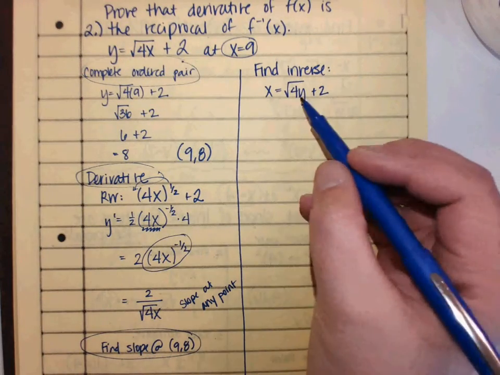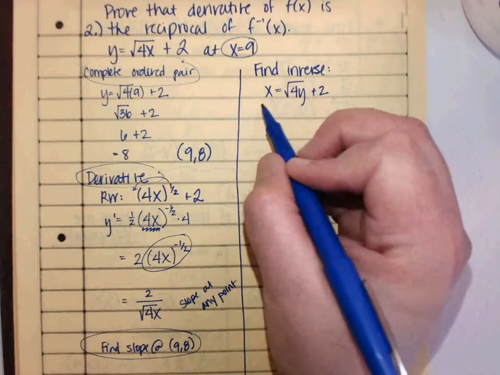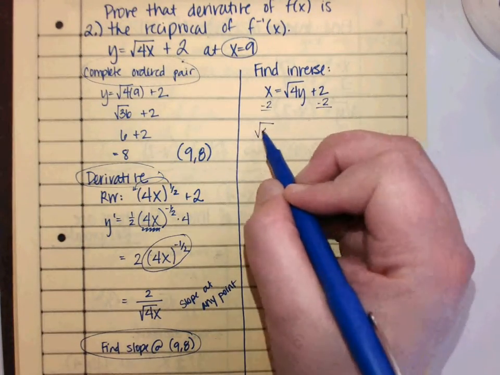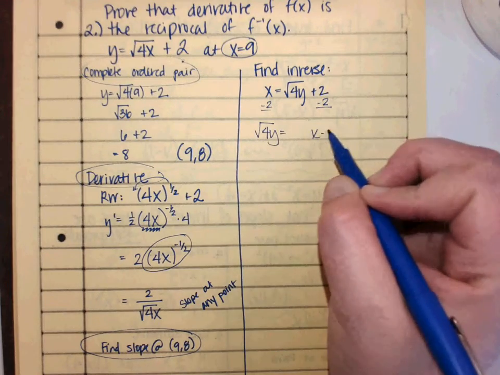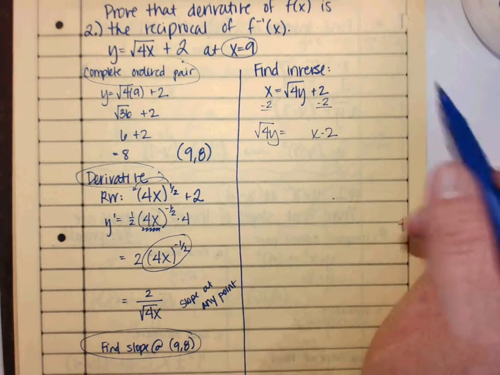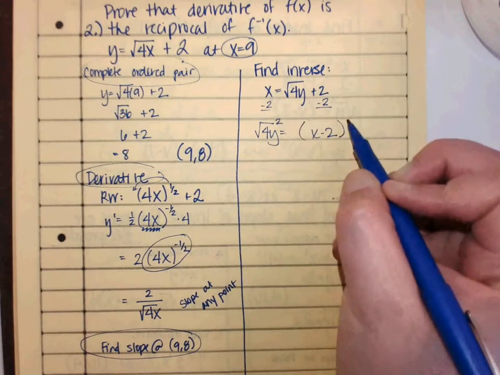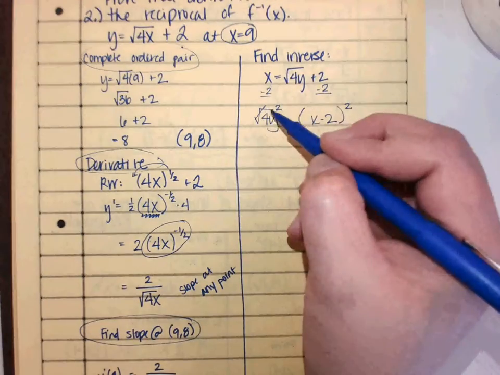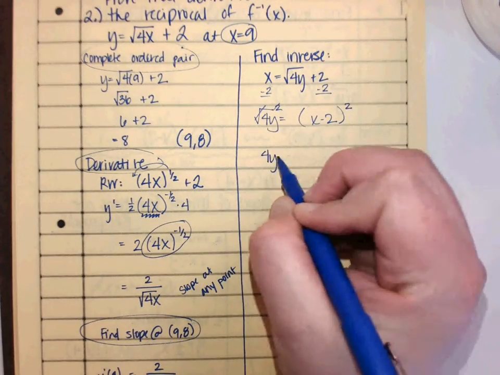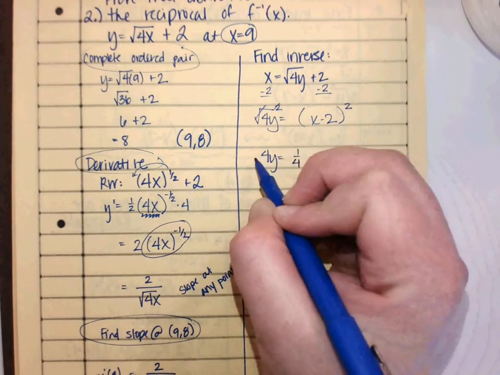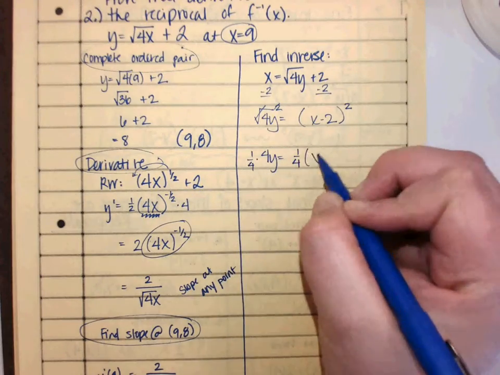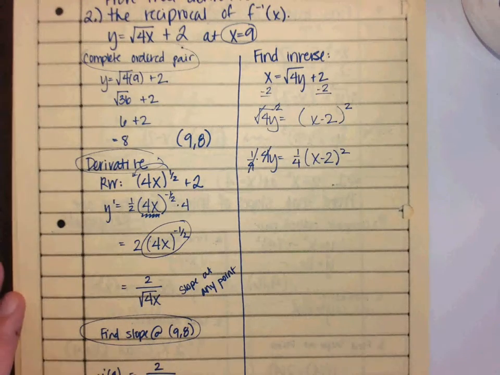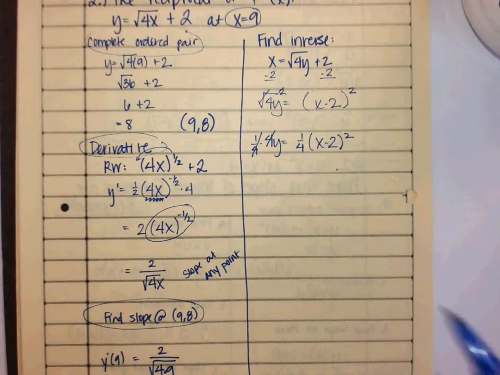No, you gotta solve for y, so what do I do from there? Minus the 2. So I have root 4y equals x minus 2. So you can square it. Square it. And when I square the x minus 2, remember you gotta group it. Parentheses. Okay, so now I just have a 4y left over. Over 4. And then I'll put a 1/4 on the other side to cancel that out. So my final answer is y equals a 4th x minus 2 quantity squared.